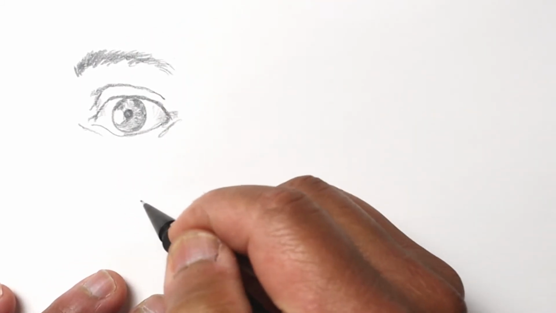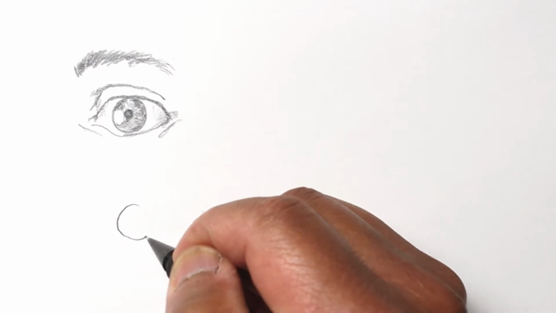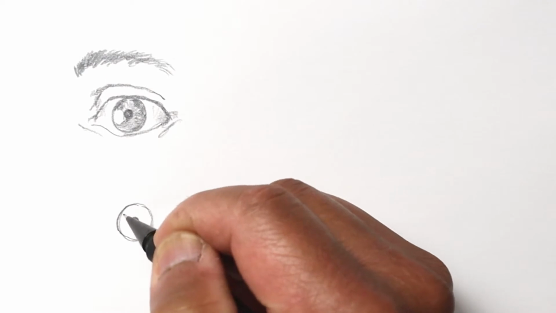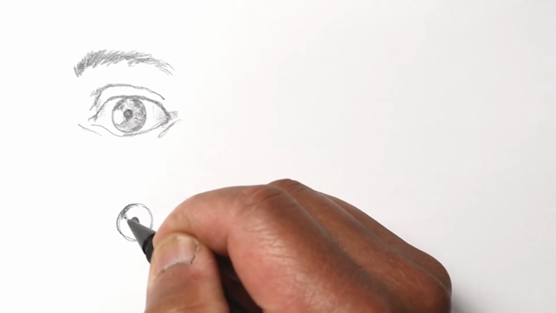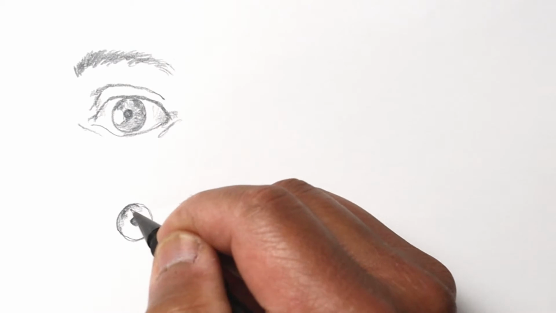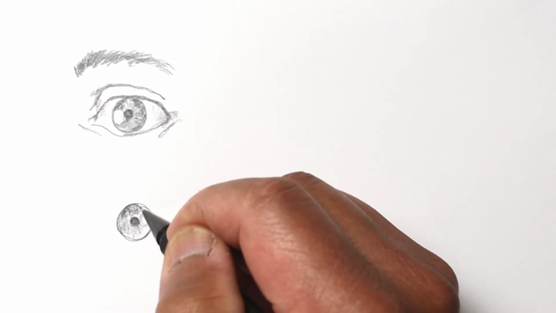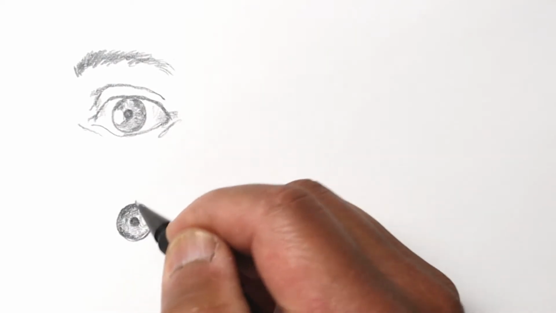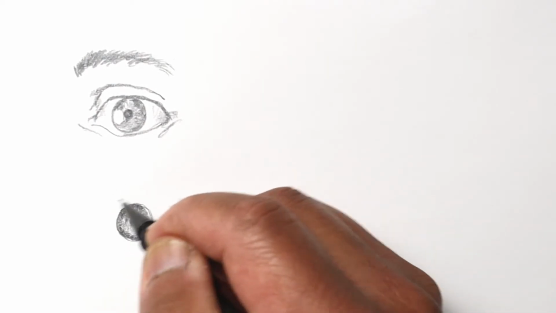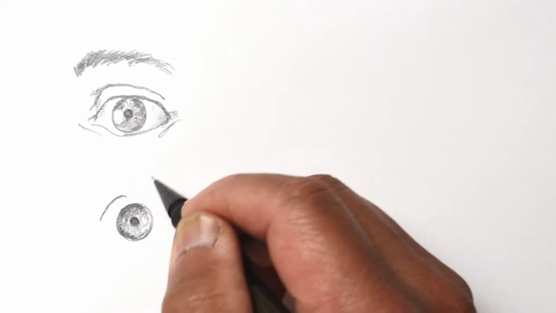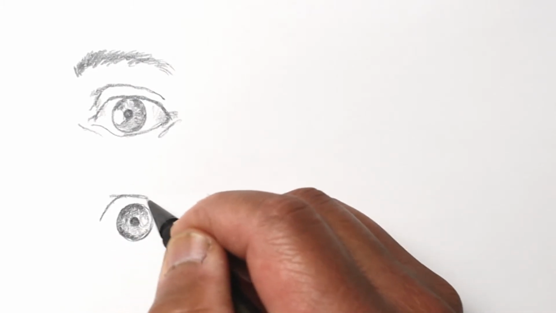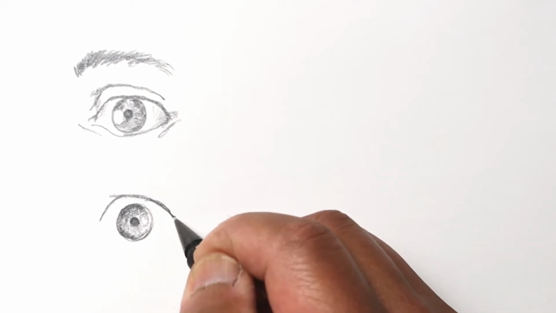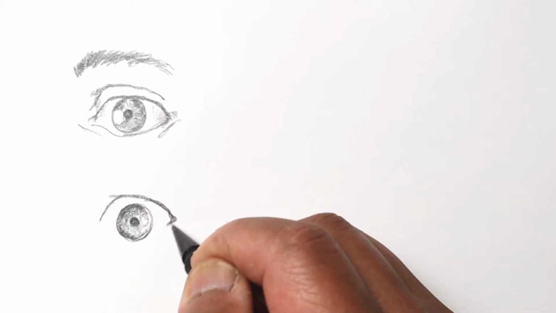Here I'm going to draw the iris again, pupil, and in this case this will be even more of a surprise. A lot of times then the eye will be wide open and you'll see the full iris. So here we've got the upper lid quite high from the iris, and you'll really see much more of the eyeball. Go down.